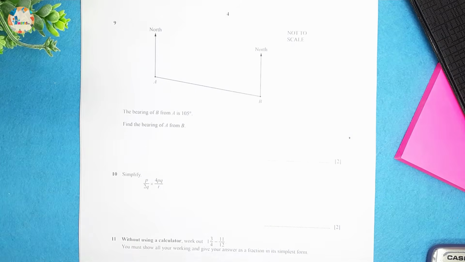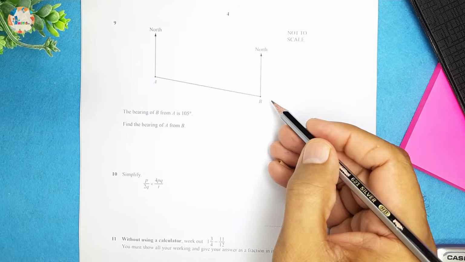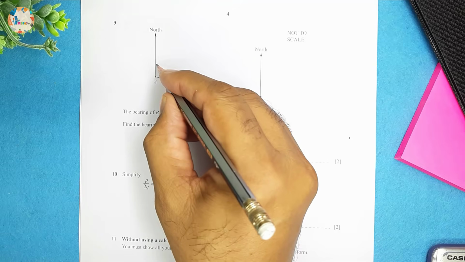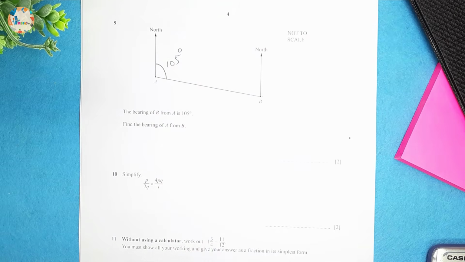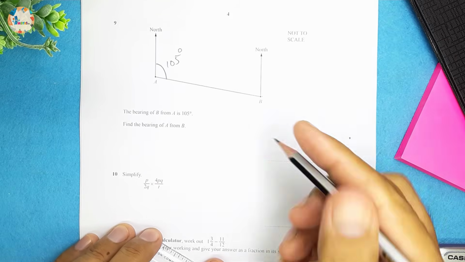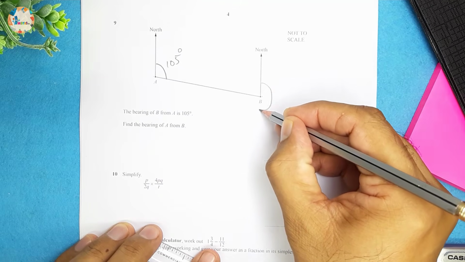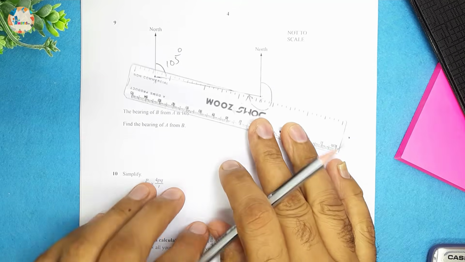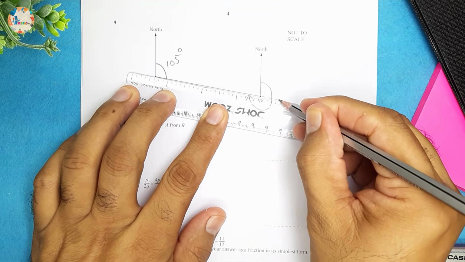Now question number 9 is a bearing question, where AB is provided, and the bearing of B from A. The bearing of B from A is this angle, which is 105 degrees, and we have to find the bearing of A from B. So basically this complete angle is required. What we can do is extend this line with a dotted line or solid line.